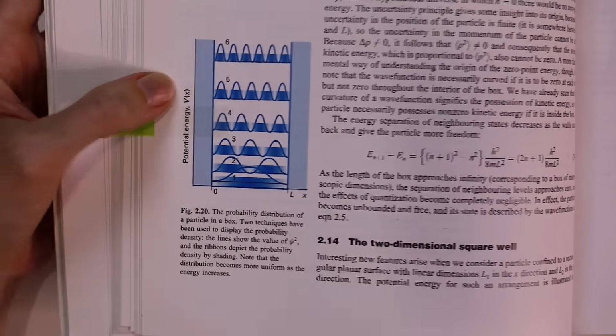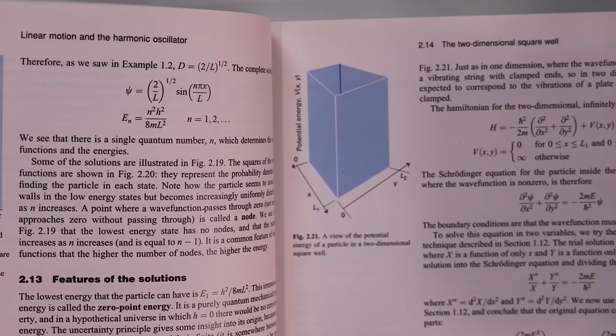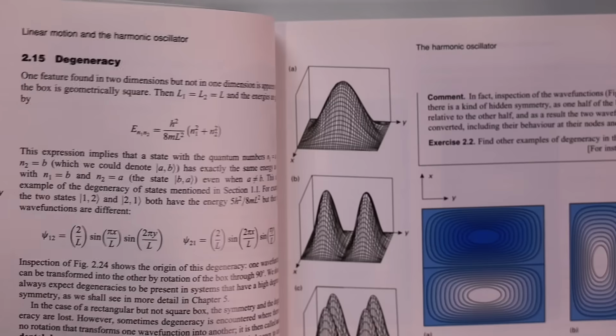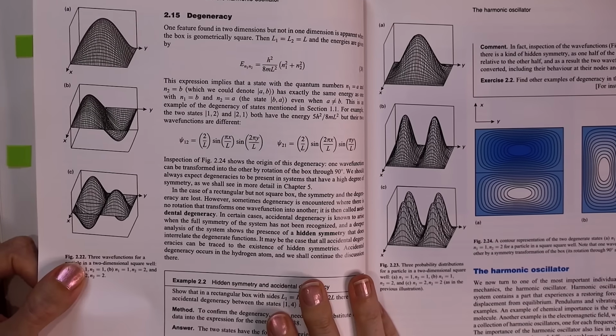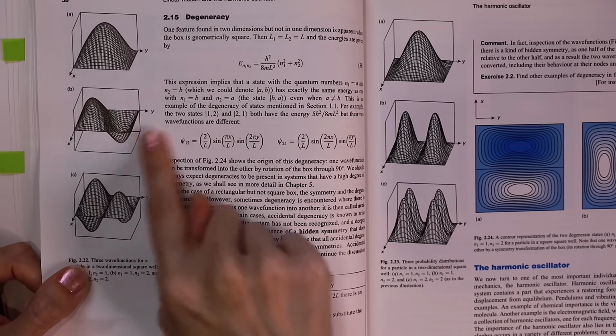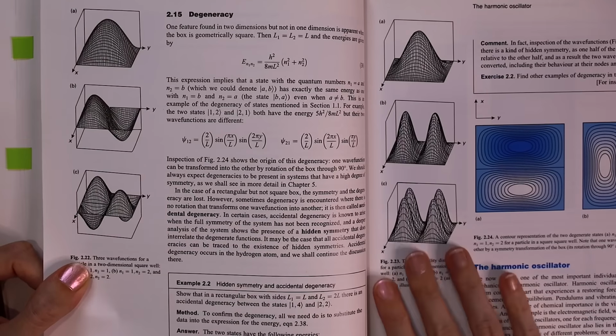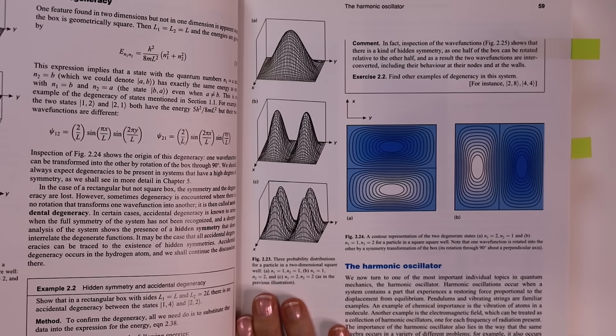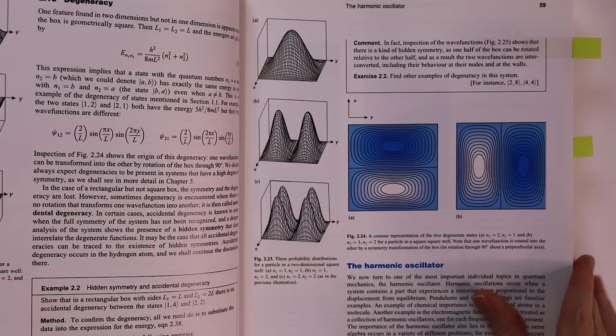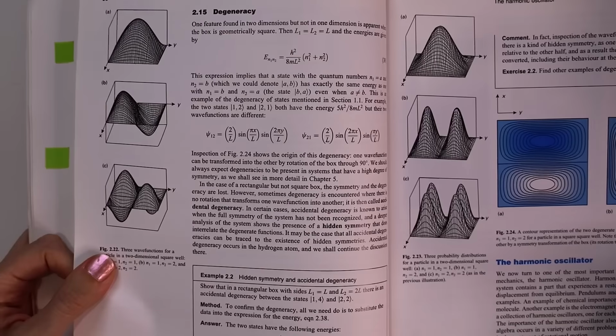Now, we shouldn't forget about the 2-dimensional square well. There's some illustrations of it here. Potential wave functions that can fit inside of a 2-dimensional square. It talks about degeneracy and how some of these are the same as each other, especially if you're just swapping the x and y axes. Instead of a one-dimensional vibrating string, this is a bit like waves on a vibrating drum. In the 3-dimensional case, we're no longer trapped on a square or a line.